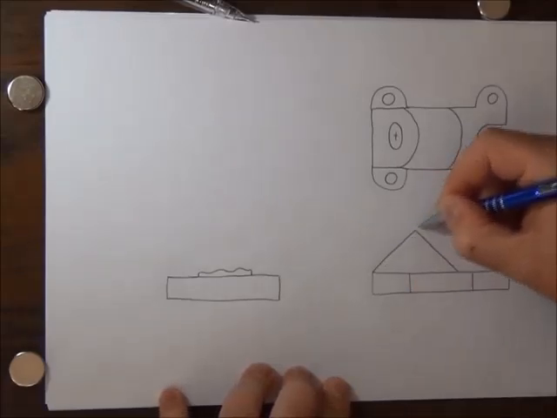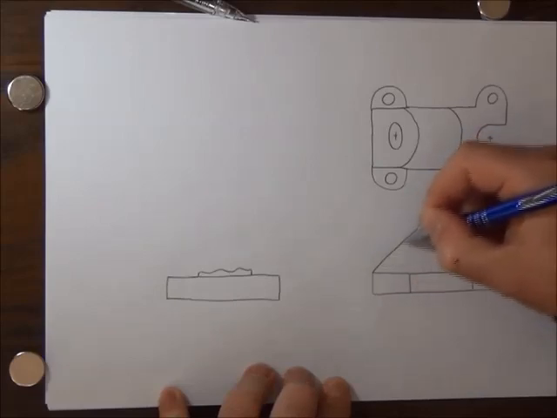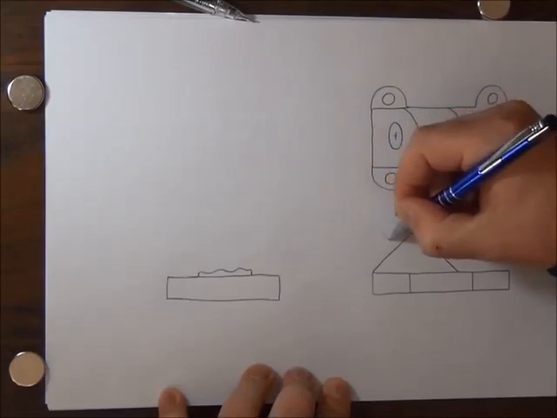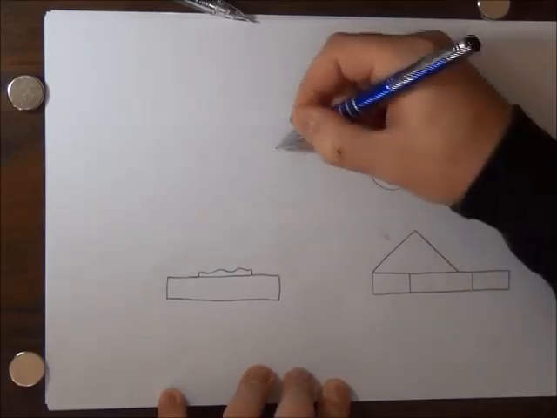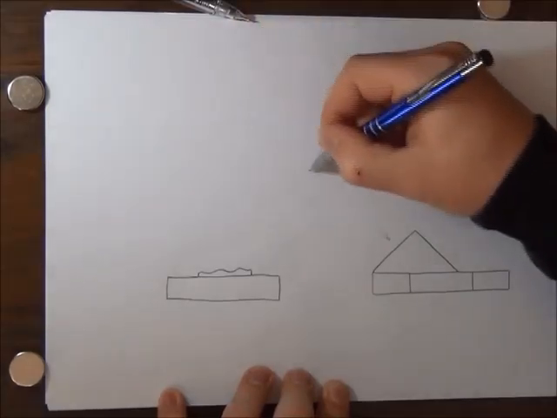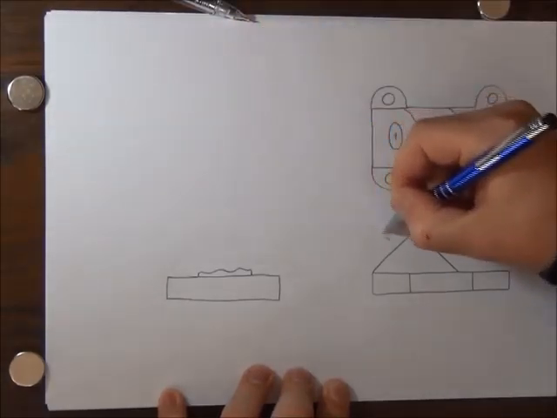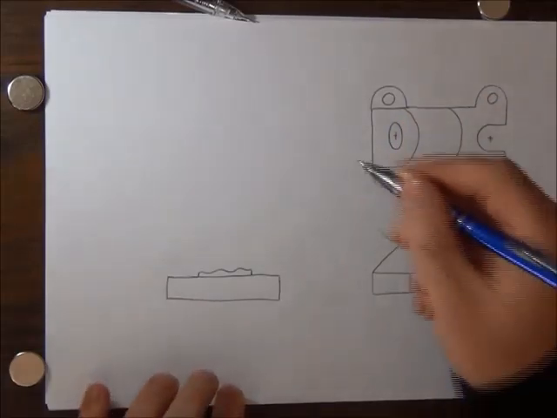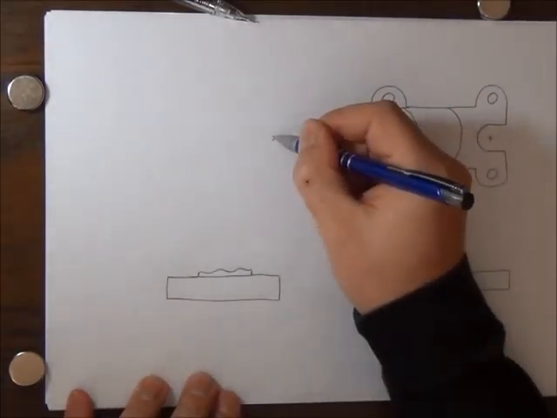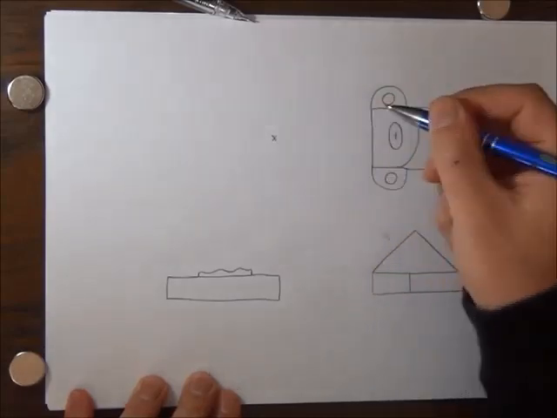Now the auxiliary view has to be perpendicular to this line or face over here. So if I go and look perpendicular to that, my auxiliary view needs to be drawn somewhere on that line. I'm going to pick the middle over there.